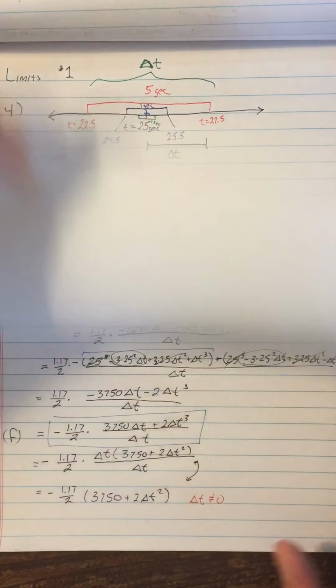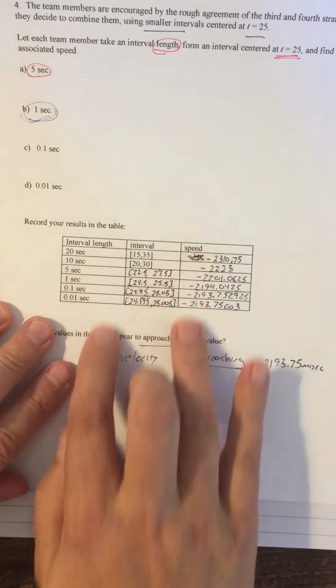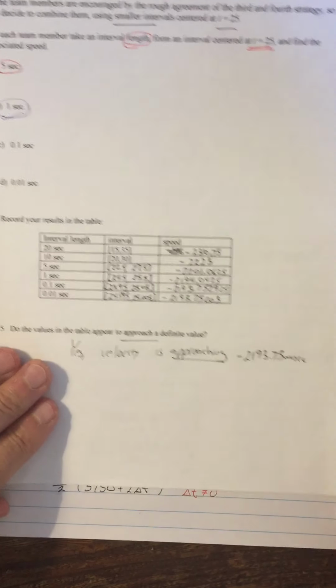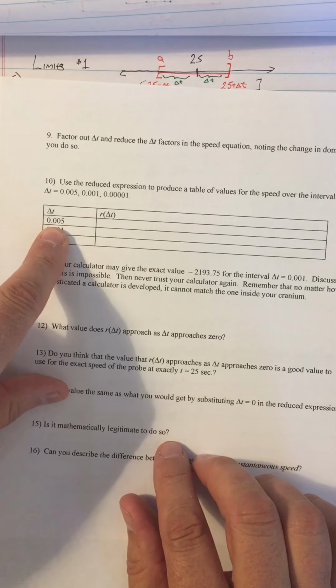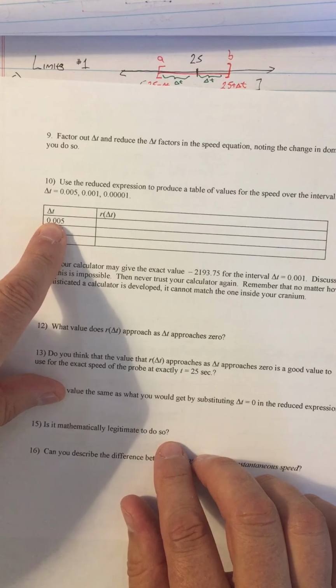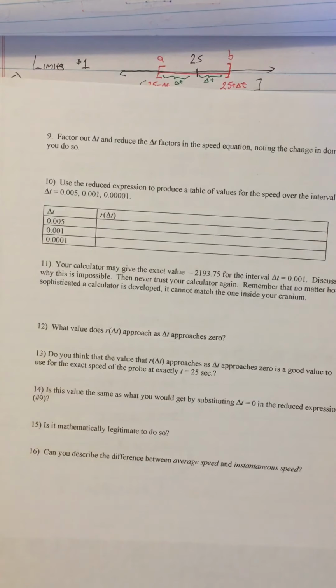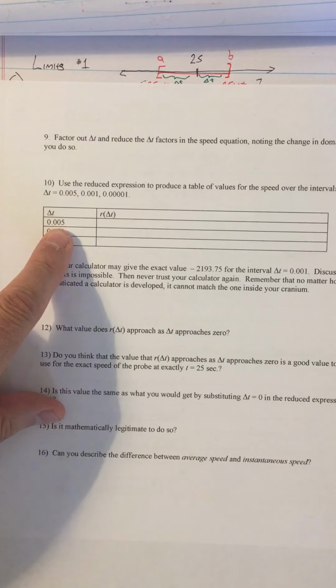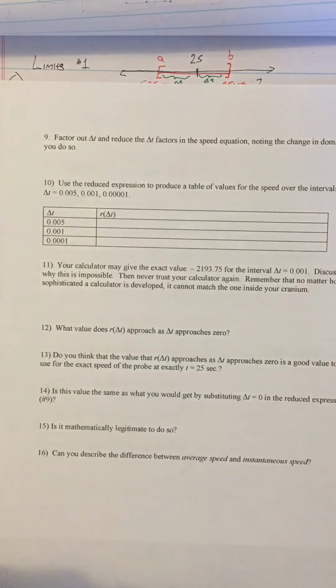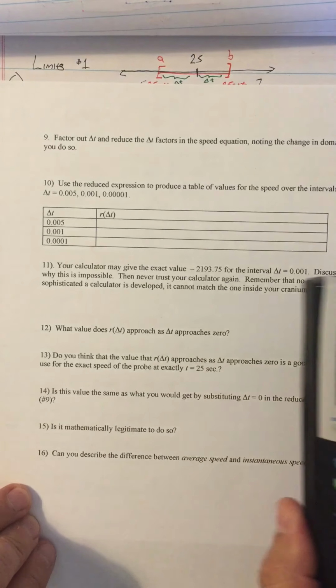So that's a demonstration of how the formulas we use are able to generate all these numbers without doing quite as much work. Then we can use that formula to do our next bit, number 10, where we're going to use delta t equals 0.005. This is the new delta t, I hope. I didn't really specify. I guess delta t is the half length of the interval, so we can do those. Anyway, it doesn't really matter. You're going to get to the same place anyway.